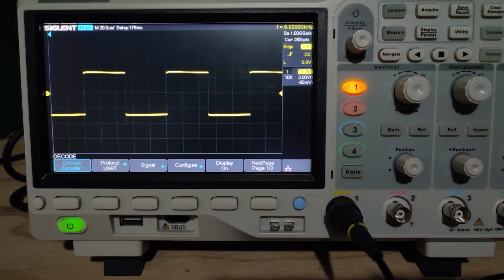First, we have to understand how the duty cycle is shown in the signal, which is the on and off state relation.